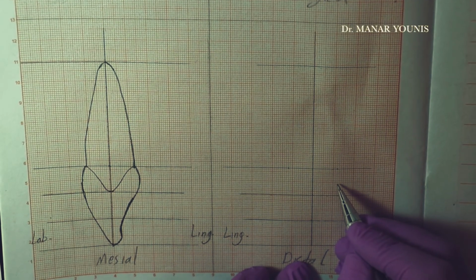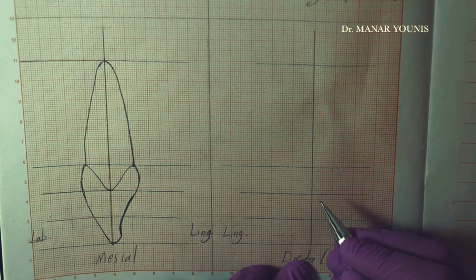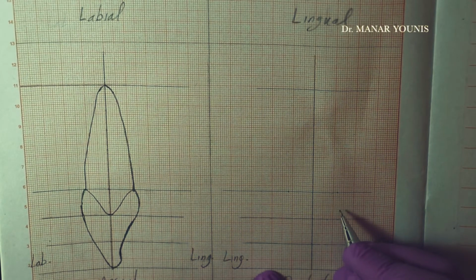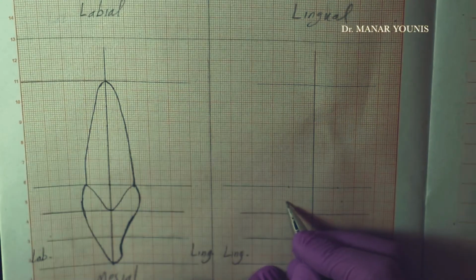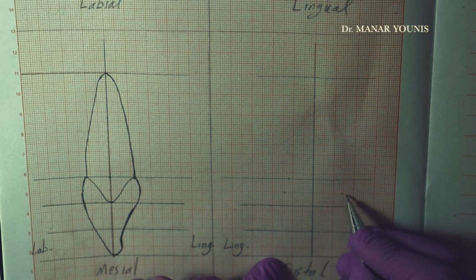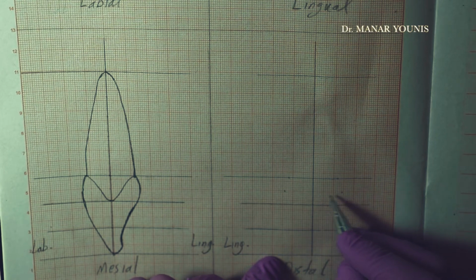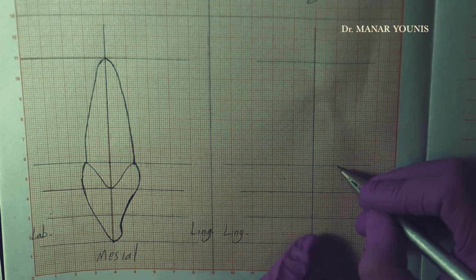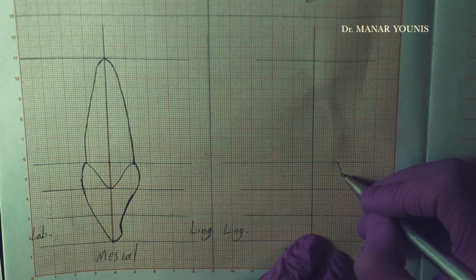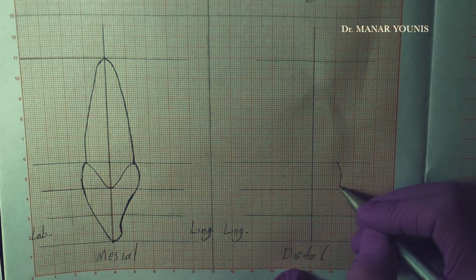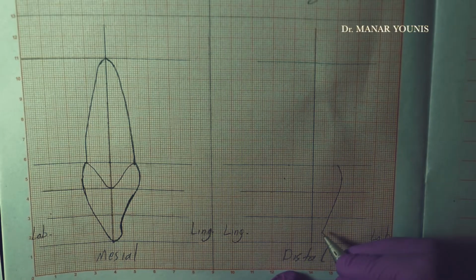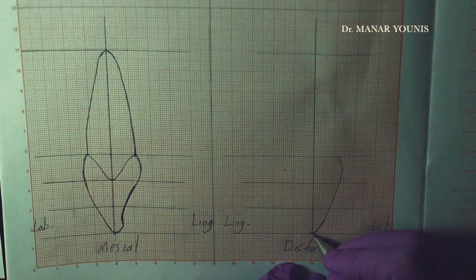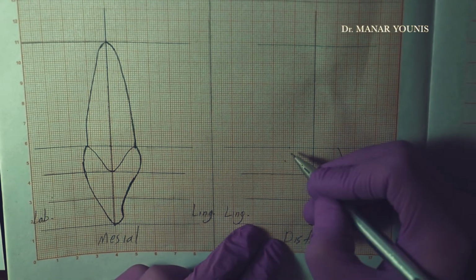Then the crest of curvature, I will draw it using the same procedure. I have 14 millimeter to the labial and 14 to the lingual. As we mentioned, the crest of curvature labially and lingually is located in the cervical third, just coronal to the cervical line. Then I will draw the crown outline, which is convex labially, then becomes straight or slightly convex approaching the incisal edge, which is in line with the line that bisects the root.